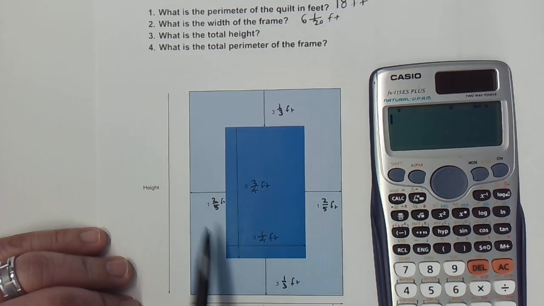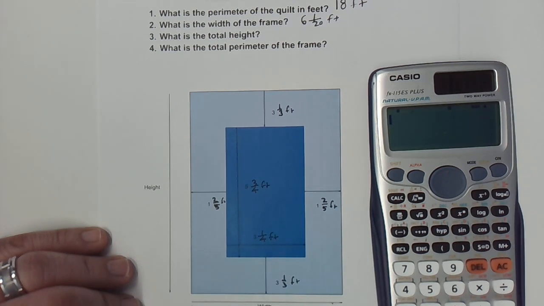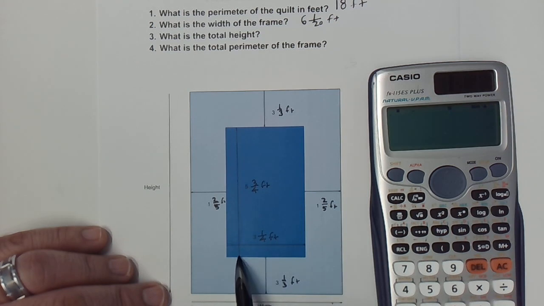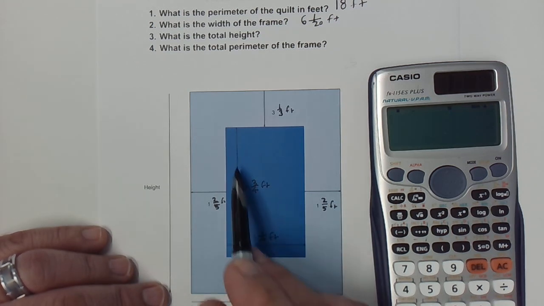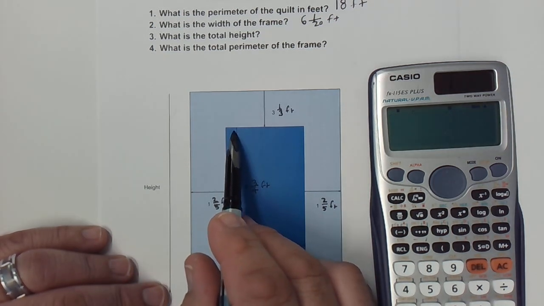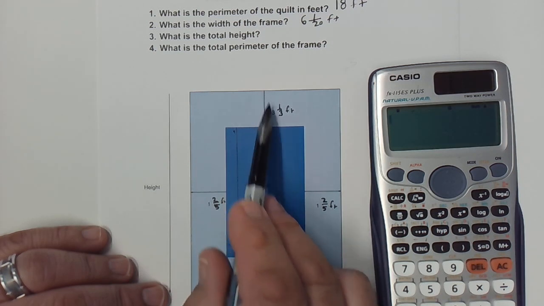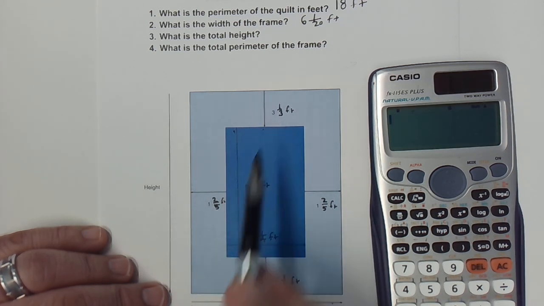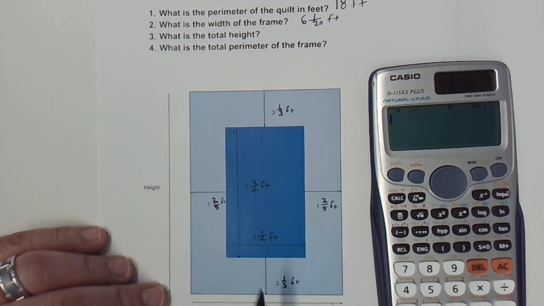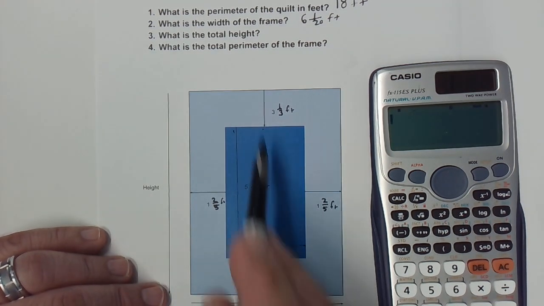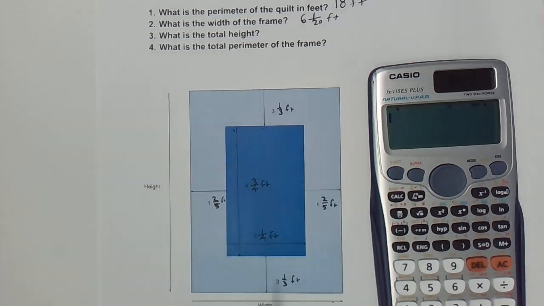And we're given several different pieces of information with fractions, like the distance from the bottom of the frame to the bottom of the quilt is 3 1/3 feet. And then the quilt itself is 5 3/4 feet tall. And then from the top of the quilt to the top of the frame is another 3 1/3 feet. Luckily, the bottom and the top are equal, so this is centered vertically. So let's see how we can figure this out.